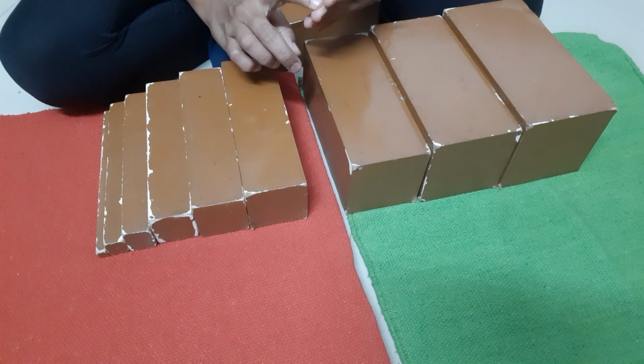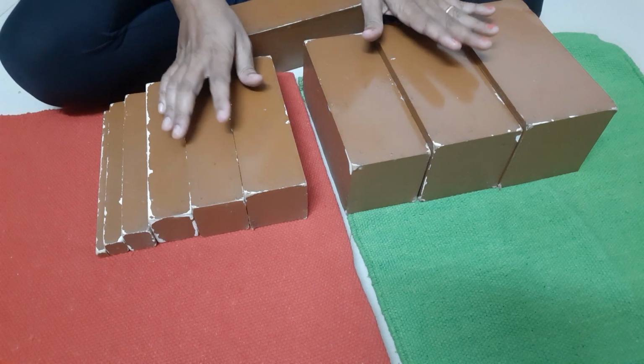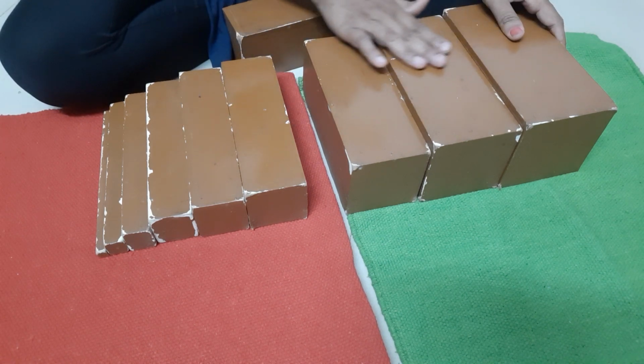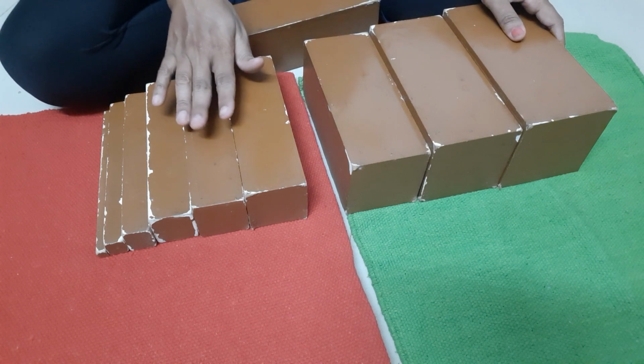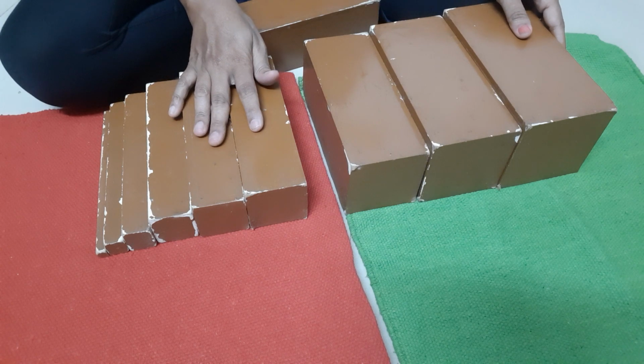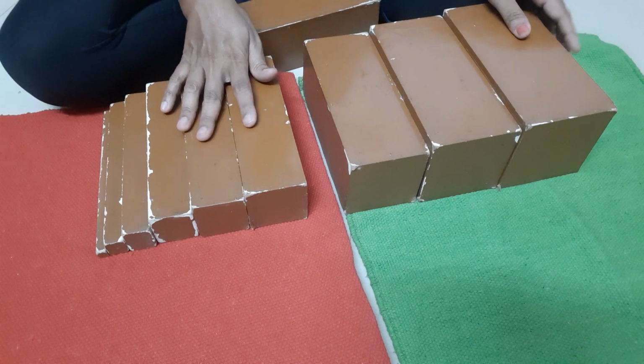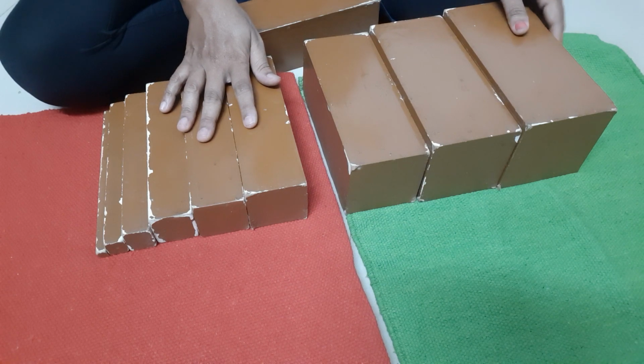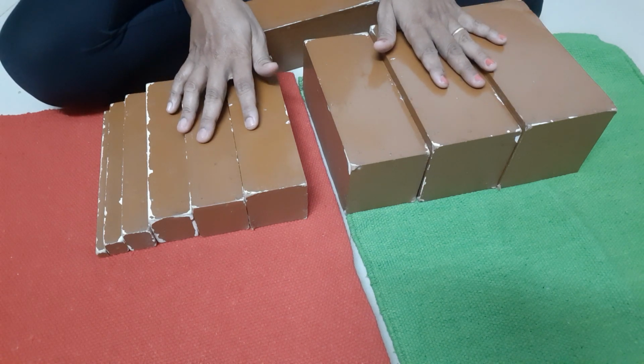Then the child will learn how to grade this prism. The indirect aim of this activity is education of voluntary movement and preparation for the mathematical mind.